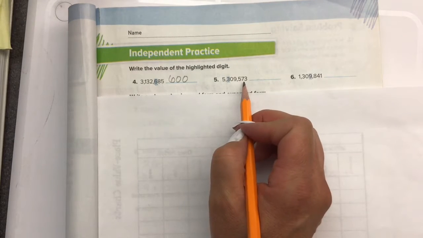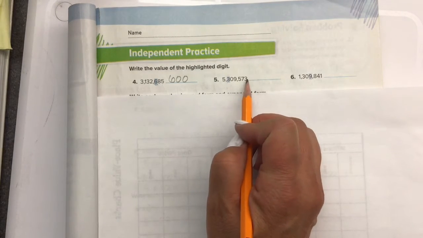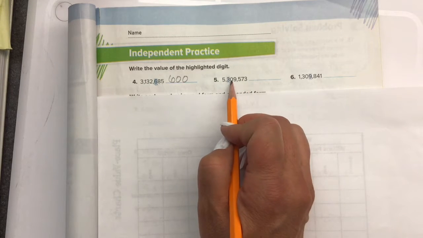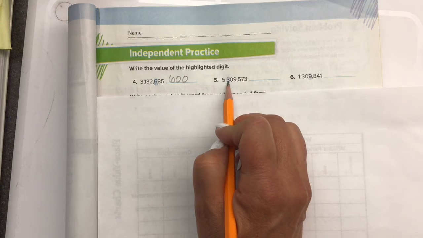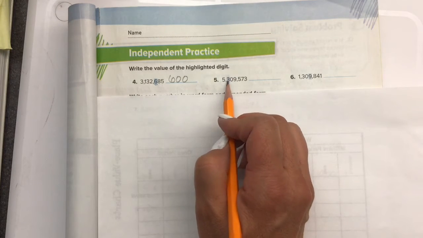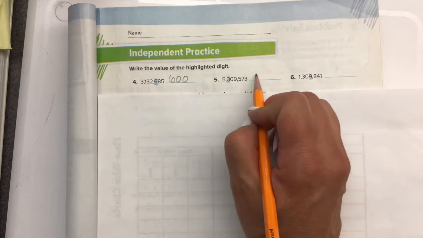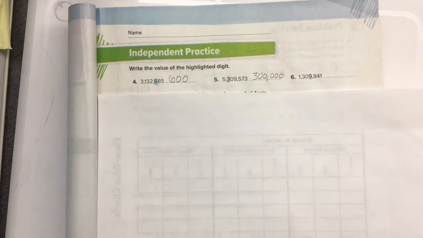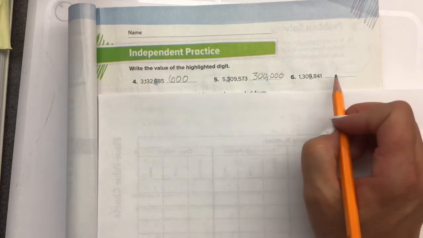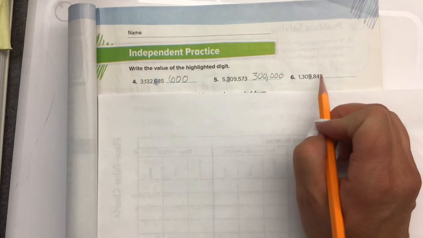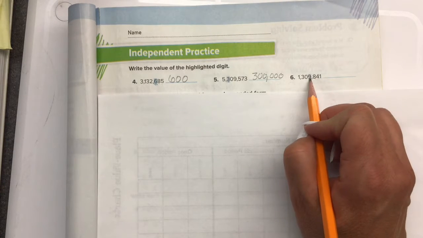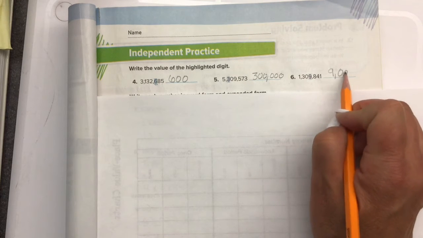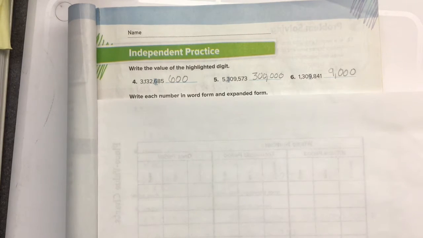Same story here. We have ones, tens, hundreds, 1,000s, 10,000s, 100,000s. So that's worth 100,000, but there's a 3 on it. So if I were to erase all those numbers, I would have 300,000 left. All right, number 6, ones, tens, hundreds, thousands. So if I were to erase all the other numbers, I would have 9,000 is my value right there.